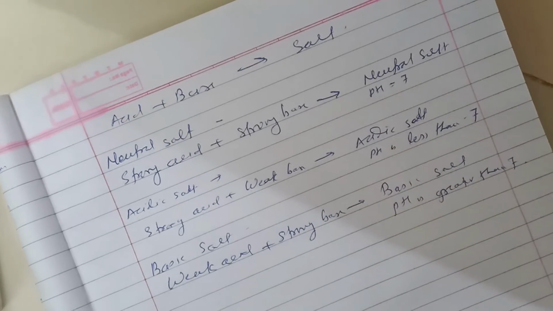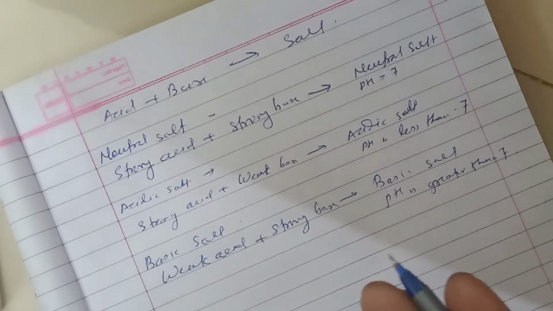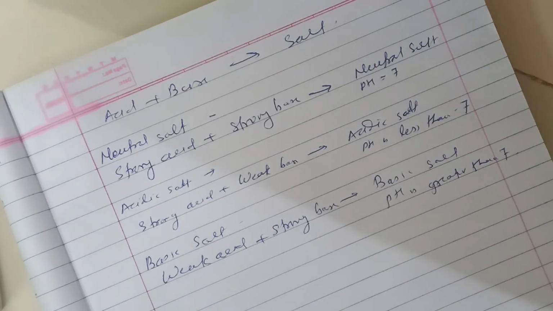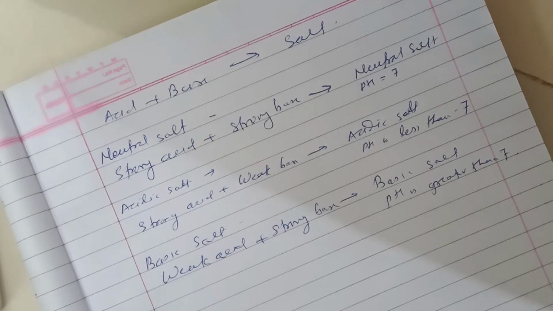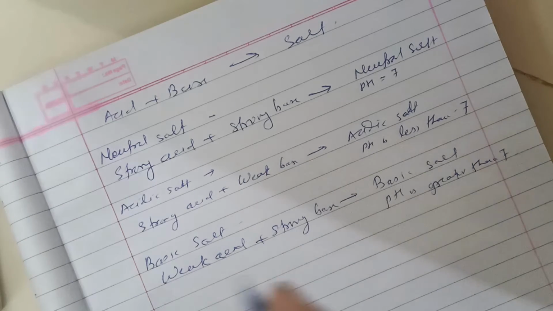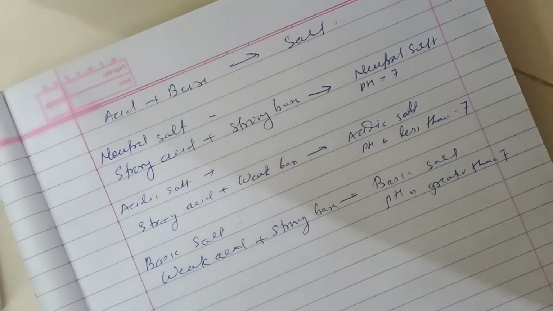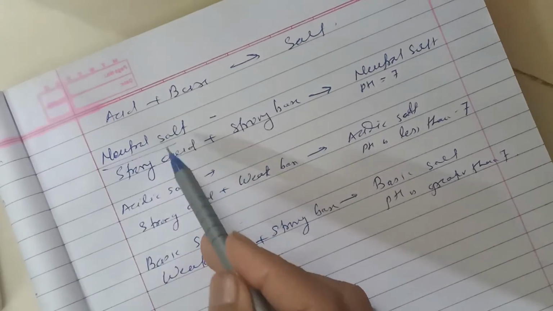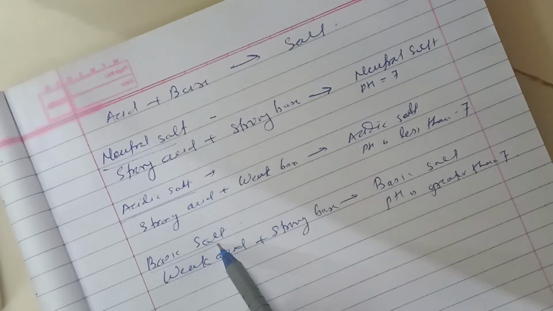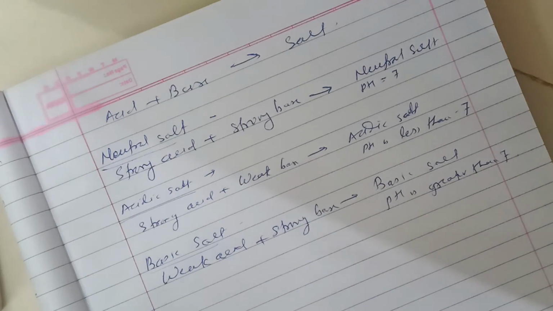In our day-to-day life, we are using various salts: ammonium nitrate, sodium carbonate, sodium sulfate, potassium chloride, sodium acetate, sodium chloride. We can define them as a neutral salt, acidic salt or basic salt.